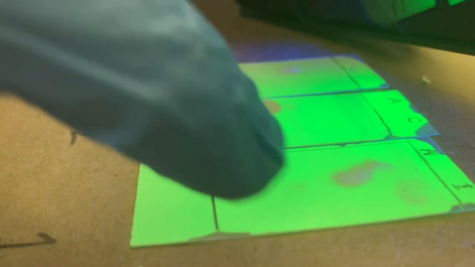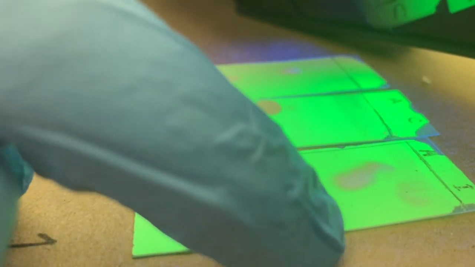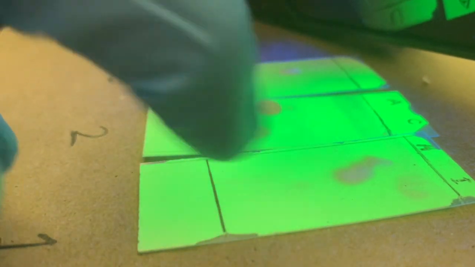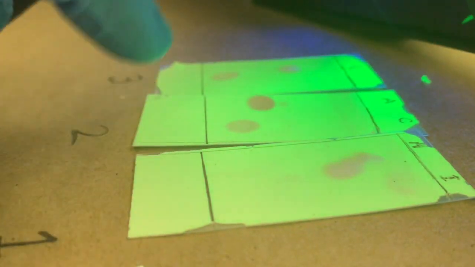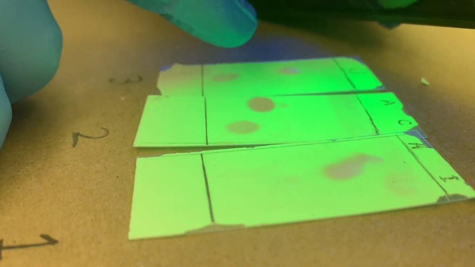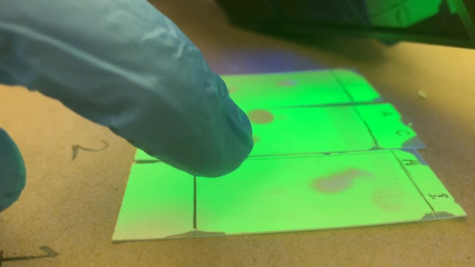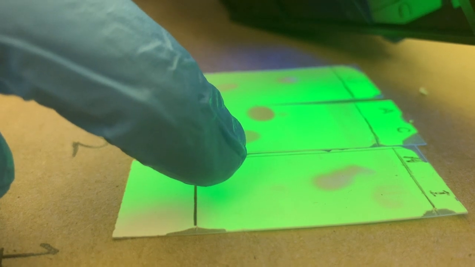Probably instead, this might be, what do you think? Between the ibuprofen and the aspirin, it looks a lot closer to the aspirin. Again, even though this is not a perfect plate, it'll have to do for now, we'll use this sample to justify that based on the RF value.